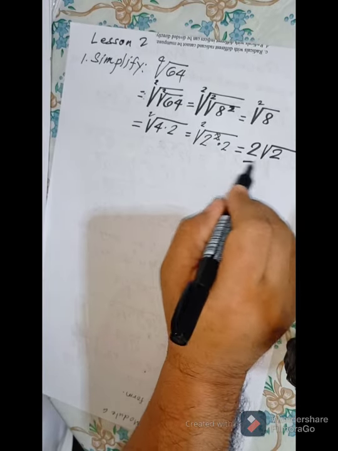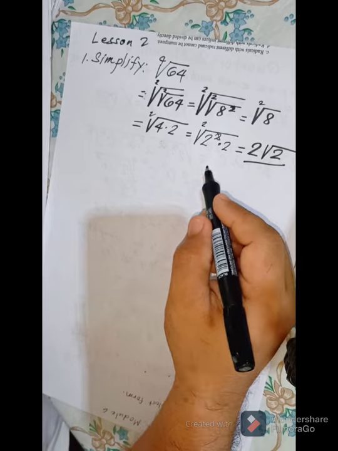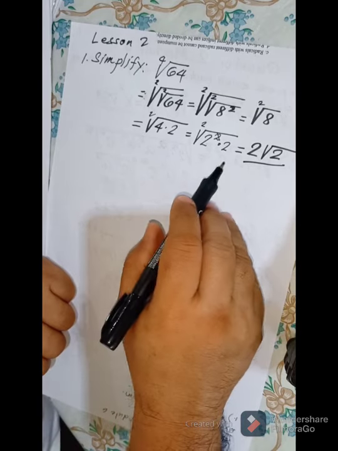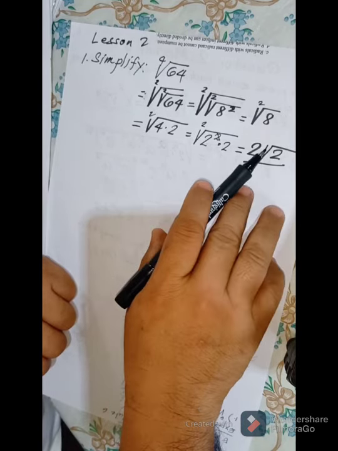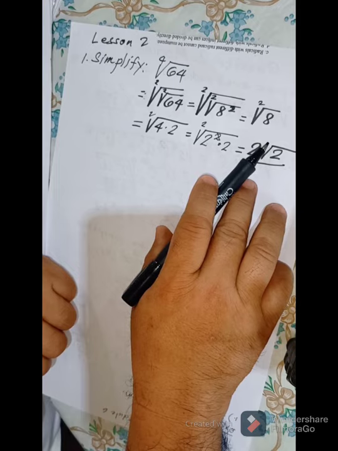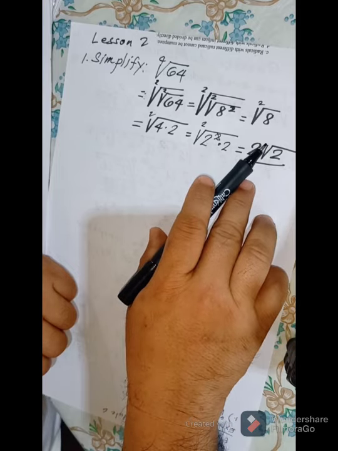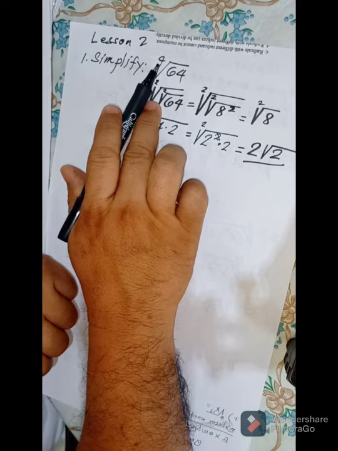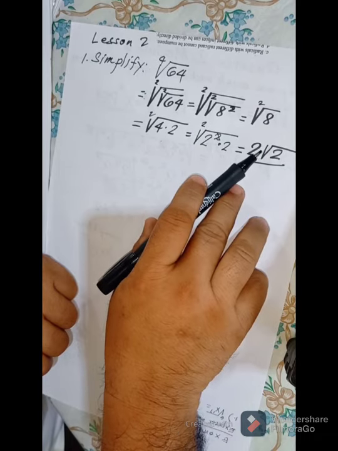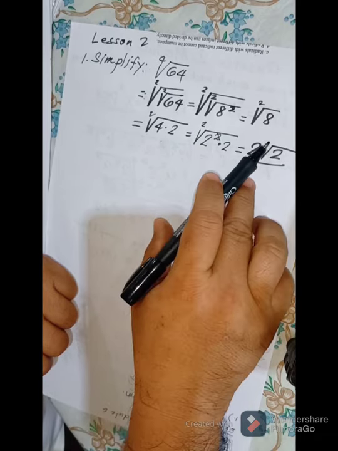So 2 square root of 2 is in simplest form already because the index is now reduced to the lowest possible order. From 4, the index is reduced to just 2 here.